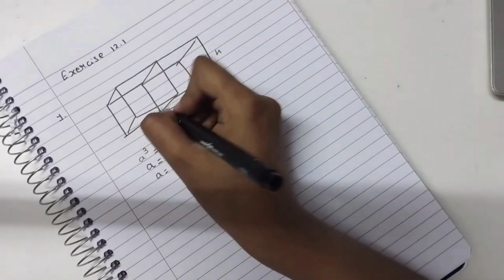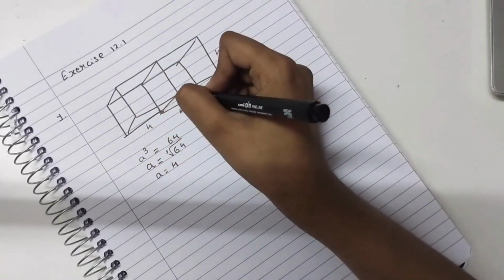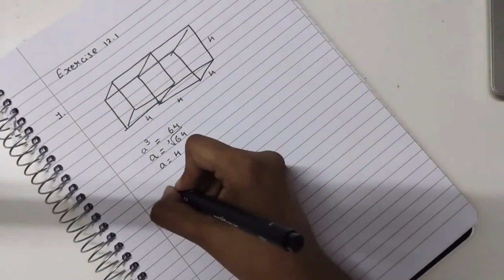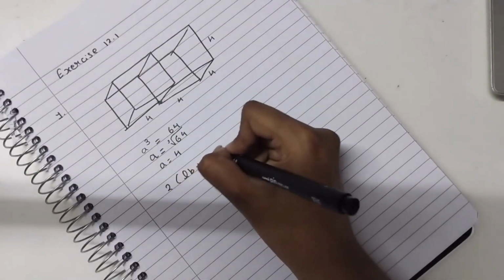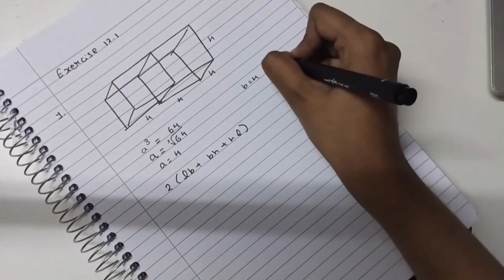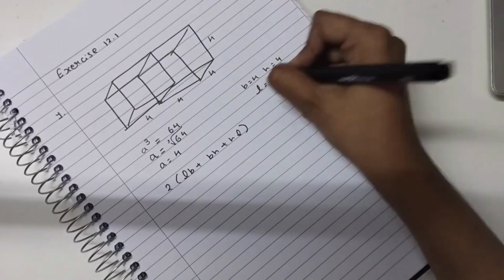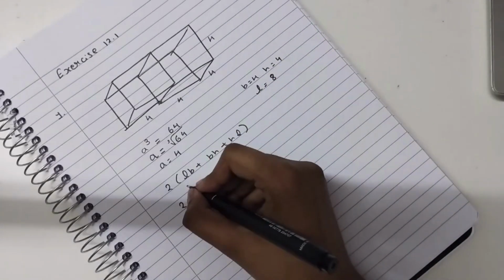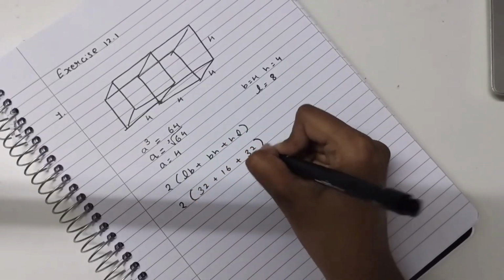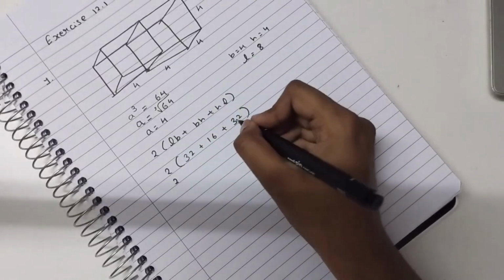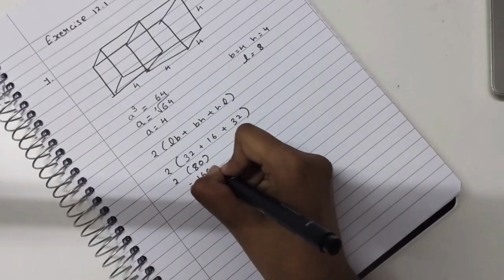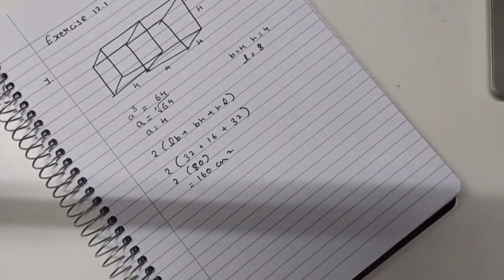So its length would be 4 plus 4, which equals 8. And we know that the formula for finding the surface area of a cuboid is 2 times (L into B plus B into H plus H into L), where the breadth is equal to 4, the height is equal to 4, and the length of the cuboid would be 8. So it would be 2 times (L into B, which is 8 into 4, equal to 32, B into H, 16, H into L, 32), and 2 times 32 plus 16 is equal to 2 times 80. So 80 times 2 is equal to 160 centimeters squared, which is the surface area of the resulting cuboid.